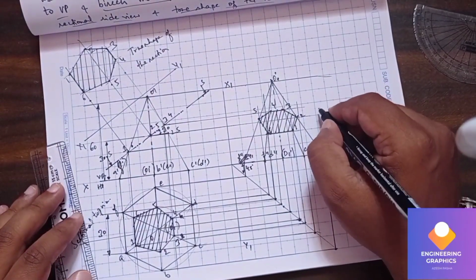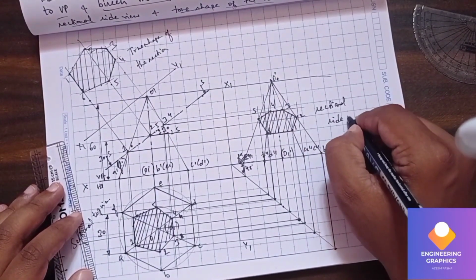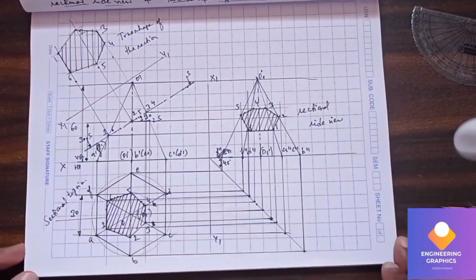This is a sectional side view. Okay, so this completes the problem.